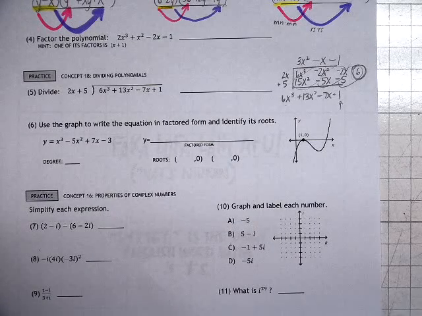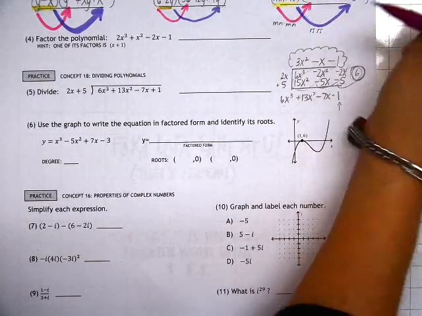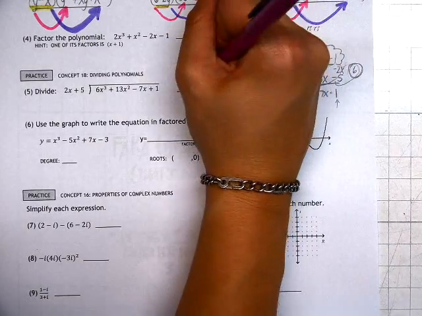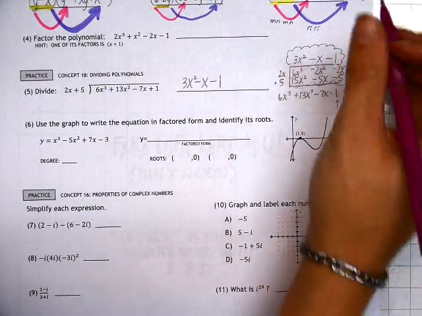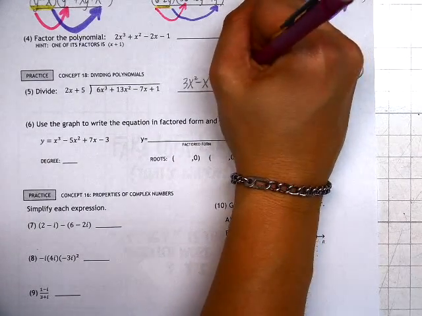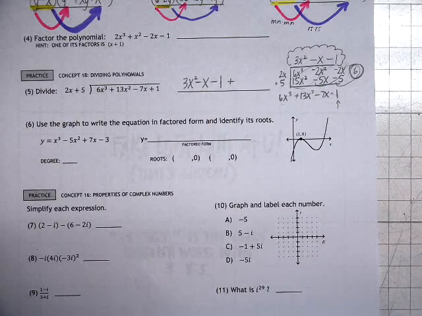So when we go to write our answer, we need to include it. Here's how we're going to write our answer. As usual, the top of the division box is the actual answer itself. So 3x squared minus x minus 1. To show that part of it didn't divide evenly, we include it as a fraction. Since 6 was positive, we use a plus sign to connect it to the rest of our terms.